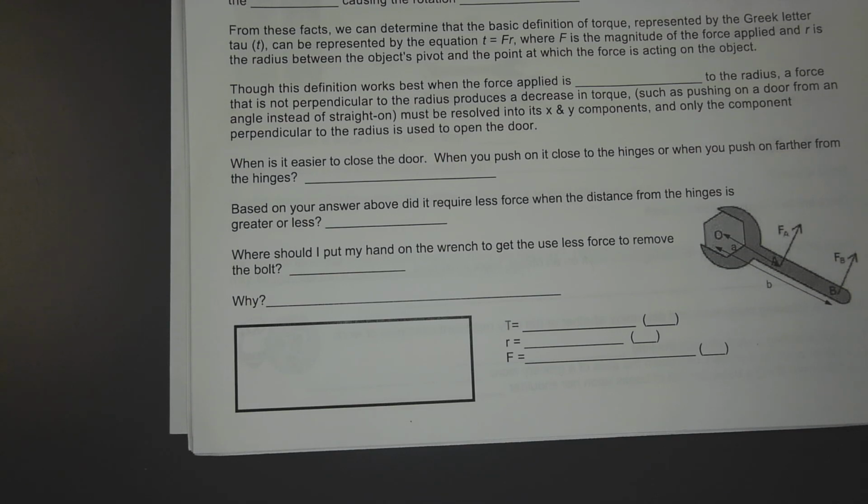But if I'm standing right here in the way, and one of my kids has to come over here to open the door for me, would it be easier for them to open the door here by the hinges? Or would it be easier for one of my kids to open the door further from the hinges? Further from the hinges. That's what we call torque.